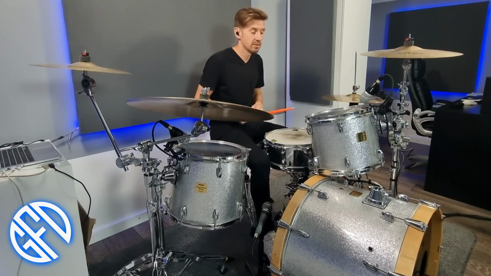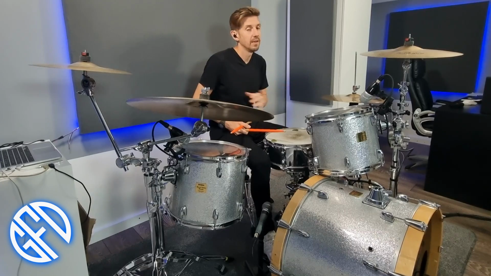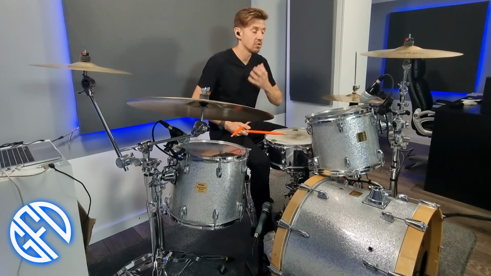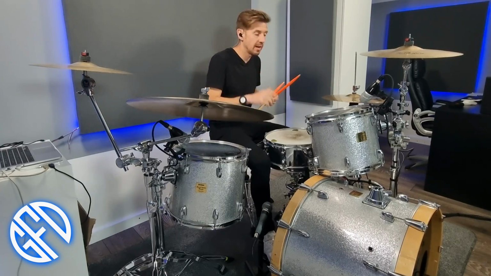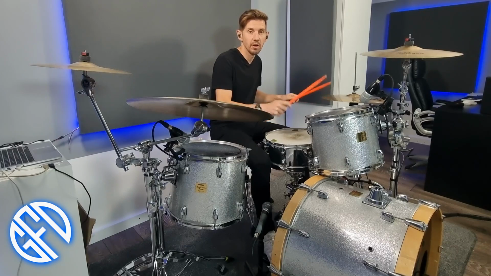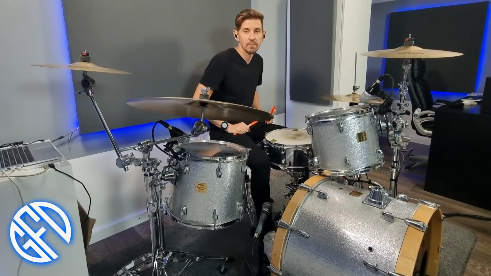So why would we sometimes play the edge, sometimes play the top? It's literally just to do with the sound. Some types of music want a short, sharp, high-pitched sound, and some want a bigger, fatter, longer edge sound.